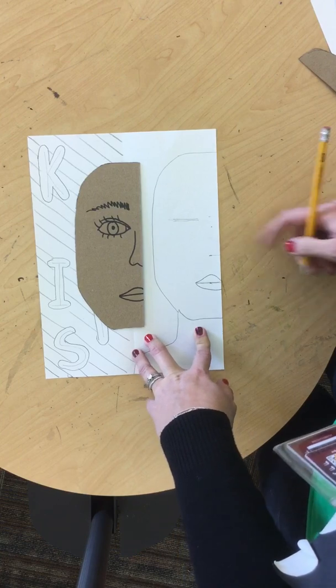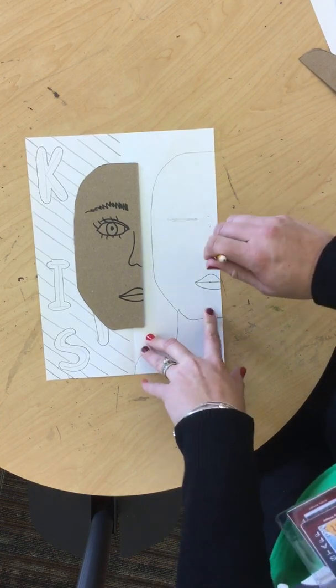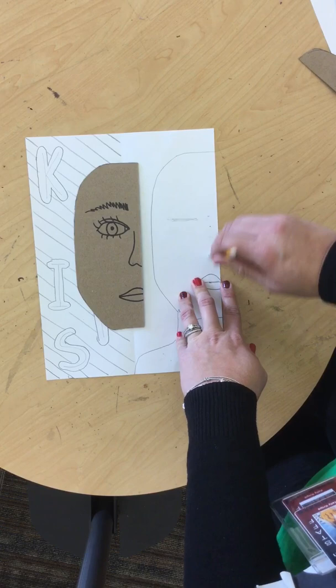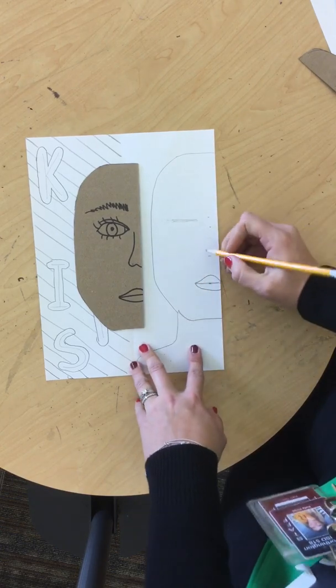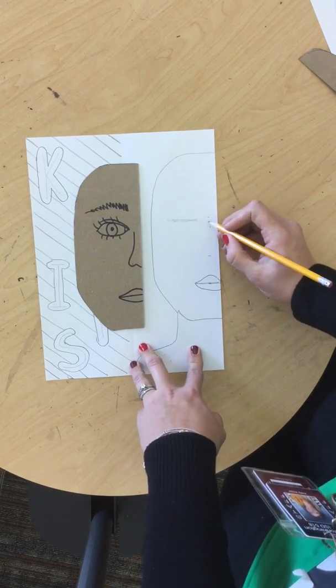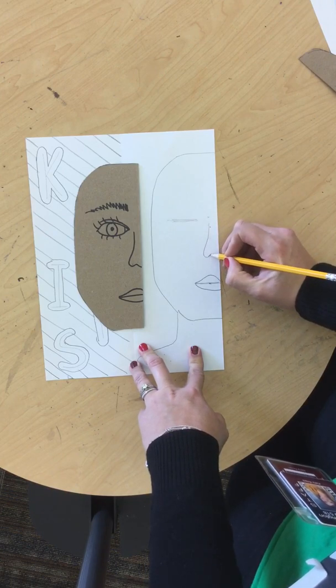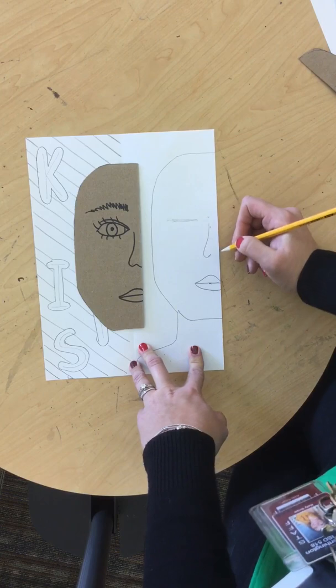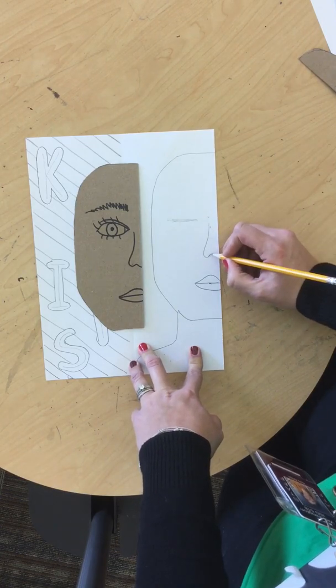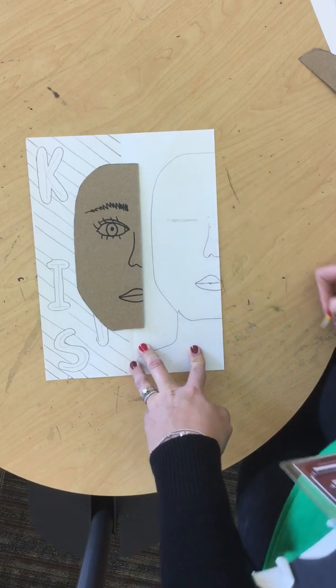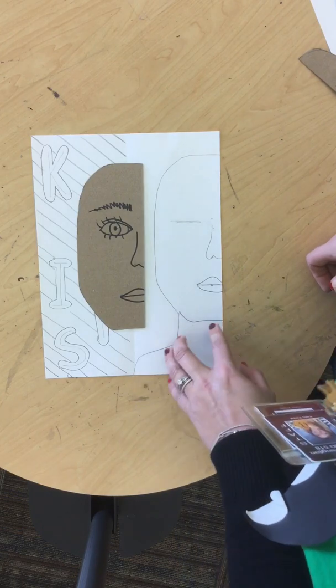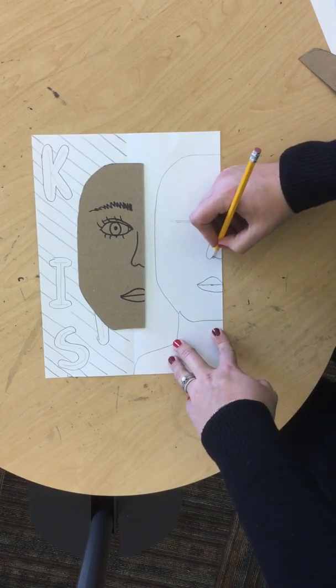Okay? Your nose, you can erase that line once you have it done because you don't need that line there. And you're going to make a straight line coming down from your eye and curve like a backwards letter J, like a fish hook kind of. I go up and then down again, like this. So it's half of my nose. This is my nostril.